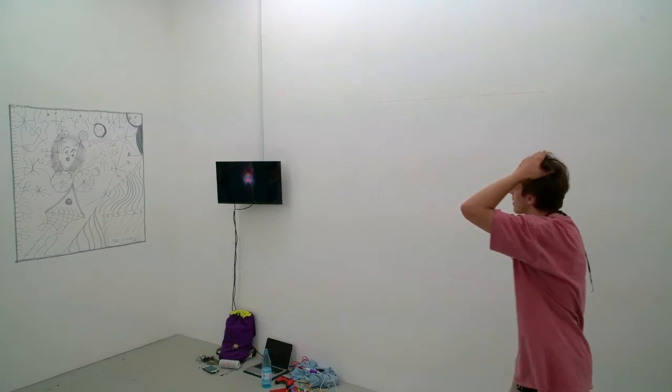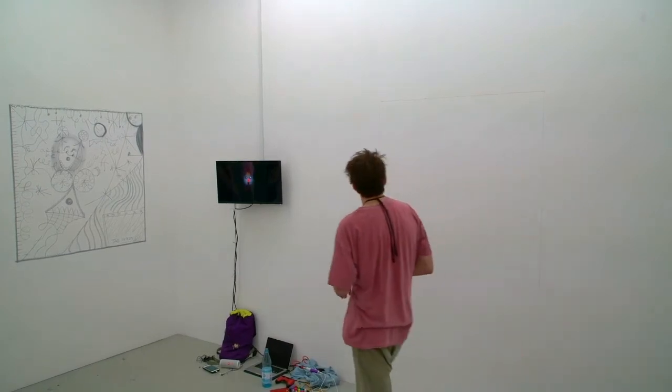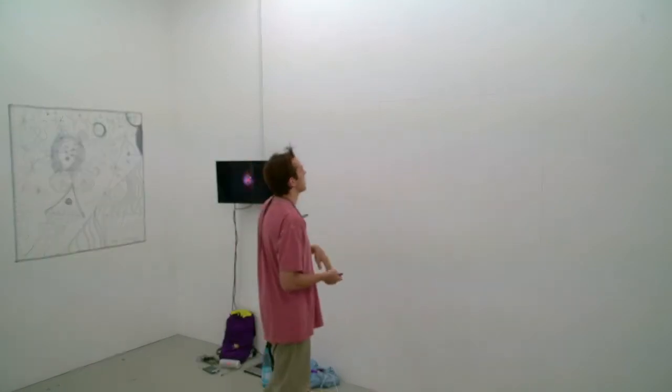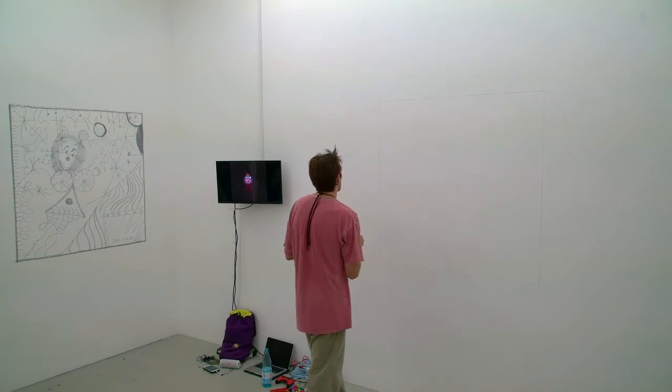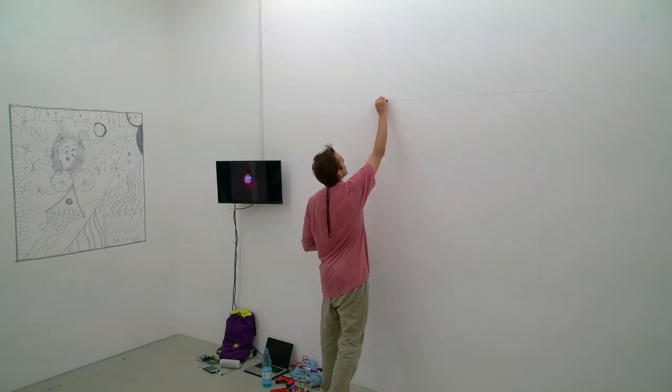So this one is a planned composition. It may not actually take 15 minutes because I've done it several times before. But we'll see how it works. I'm going to define the frame a little more clearly first.